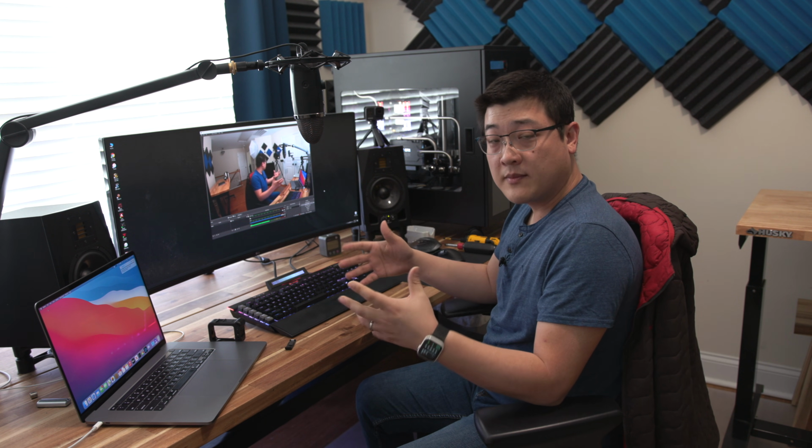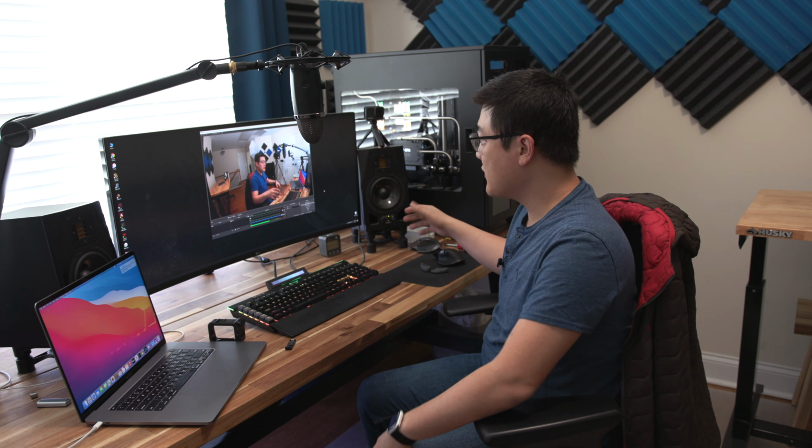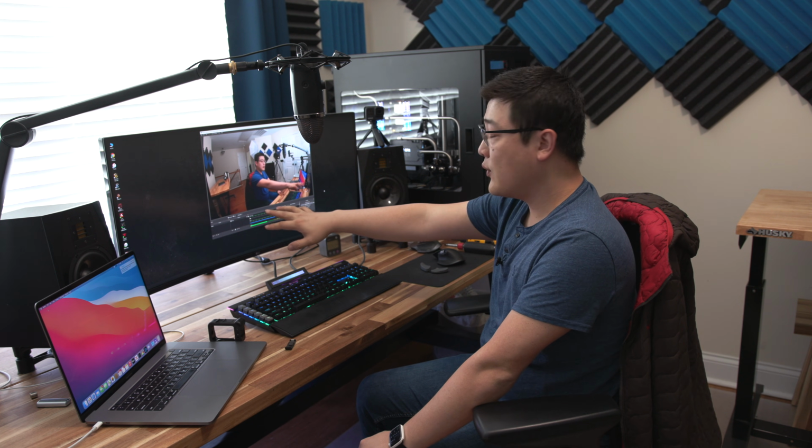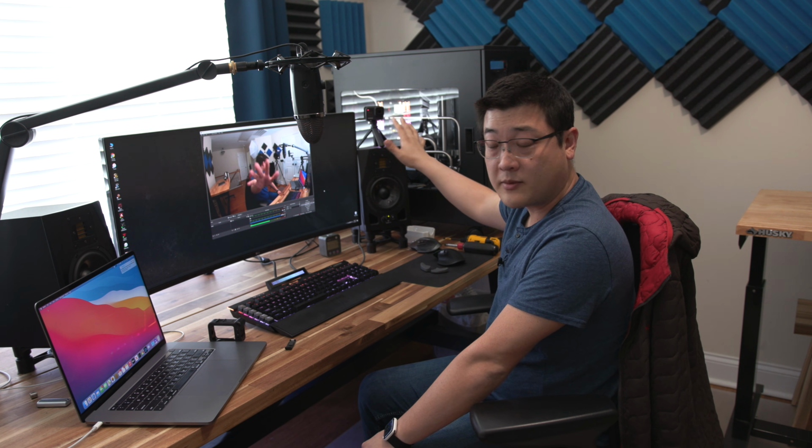Now, if you're doing streaming or you have OBS, you know how OBS works, you can pull up OBS and point it to the GoPro as the capture device. You can see here I am recording this session and it works just fine. You can change the lens mode on the fly.